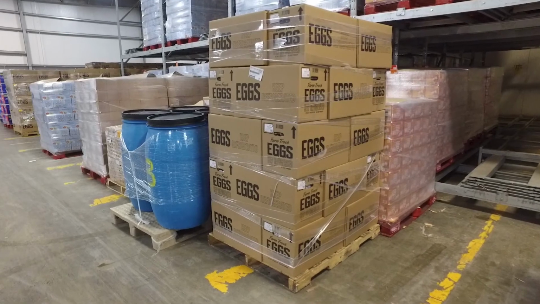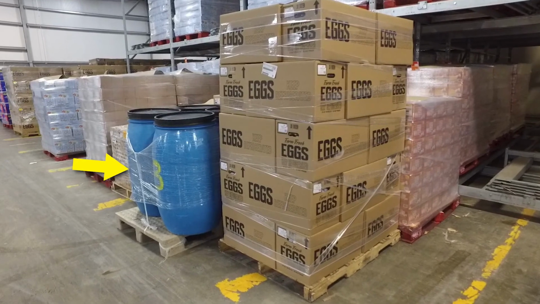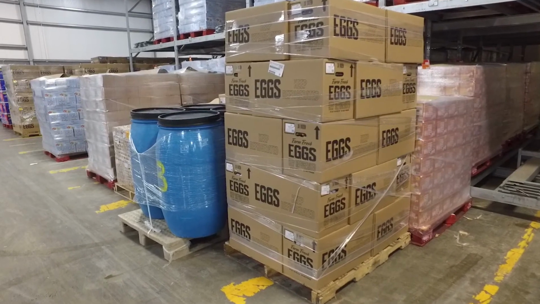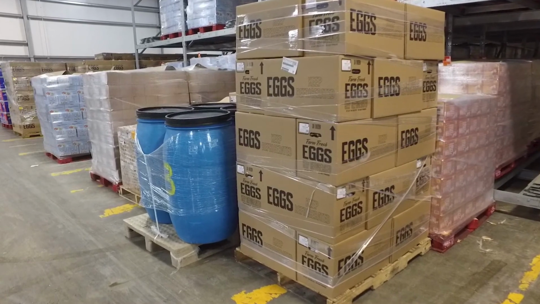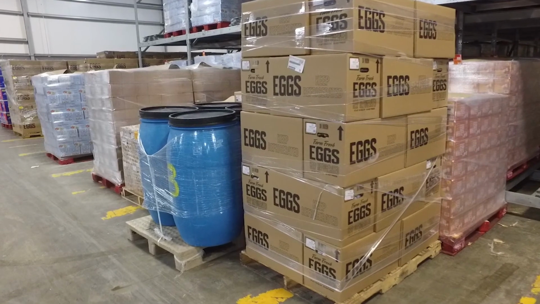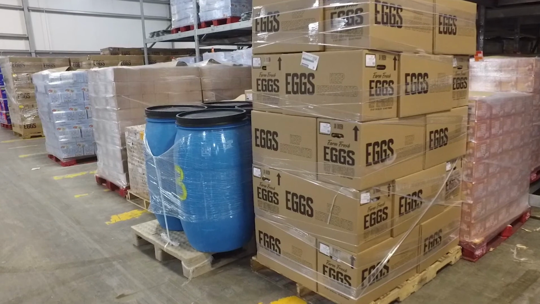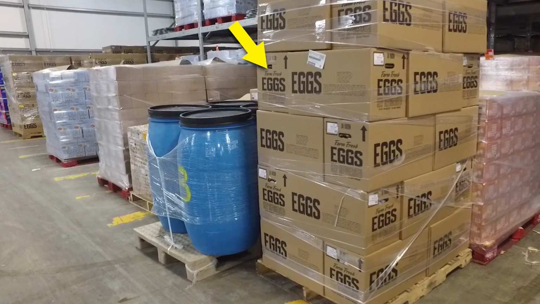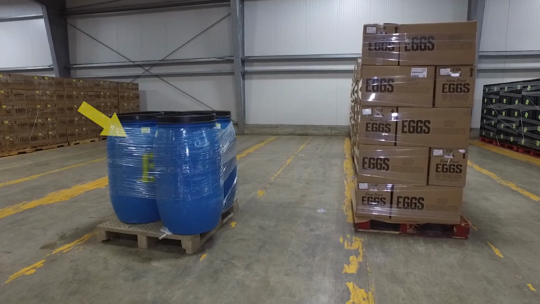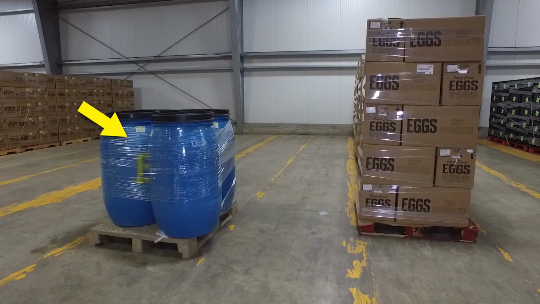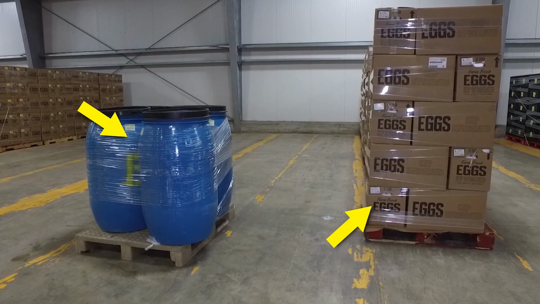While the exterior of these inedible barrels appear to be satisfactorily cleaned, there is still a high risk of contamination if the contents inadvertently spill or leak from the barrels. Inedible egg products should not be stored in close proximity to finished products. As shown here, barrels should be moved to a designated area with enough space from finished product to prevent potential contamination.